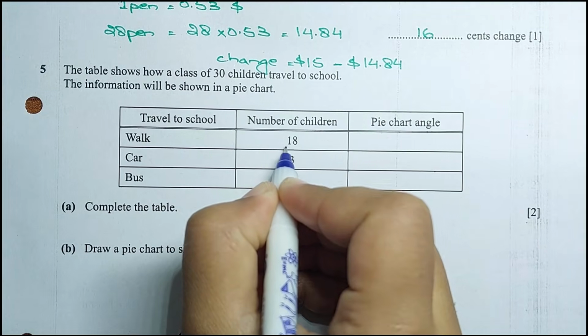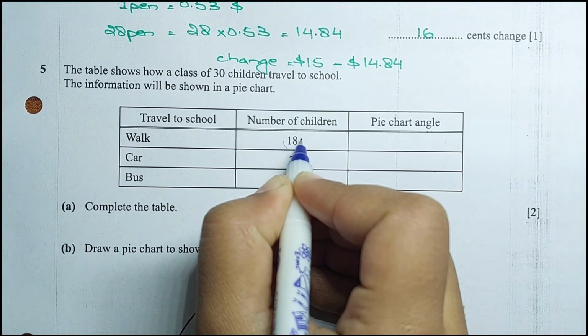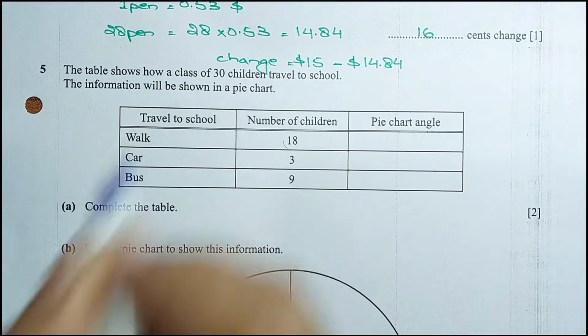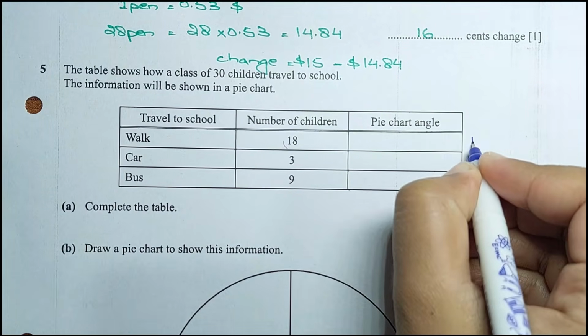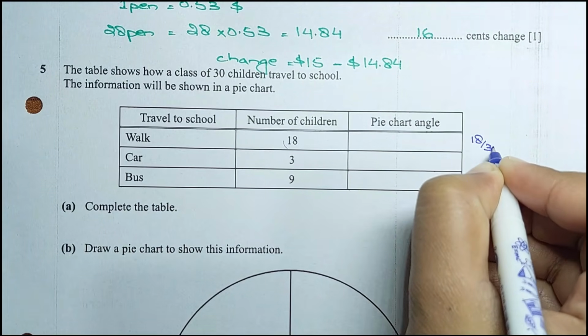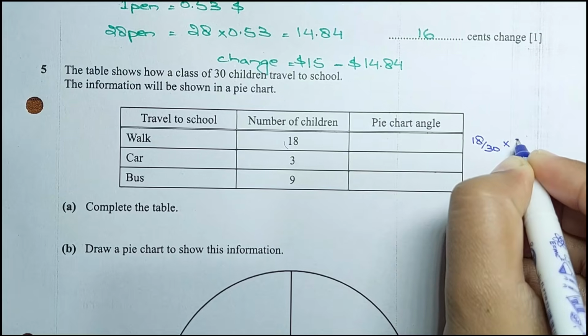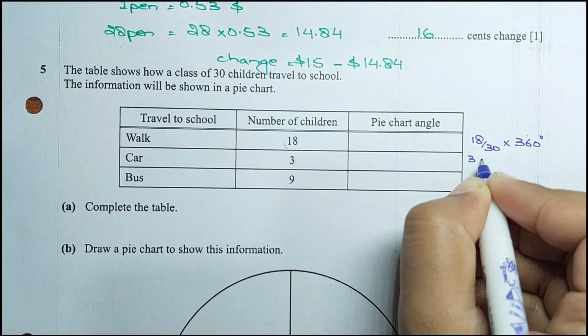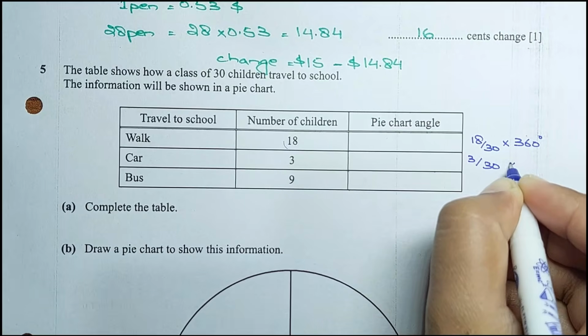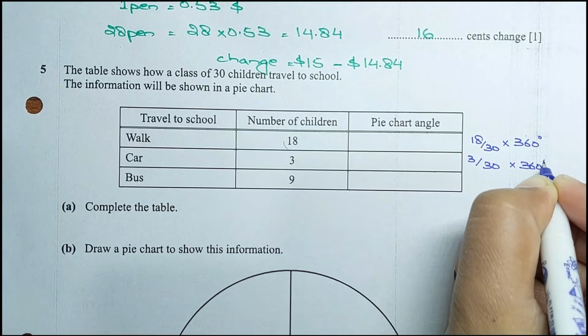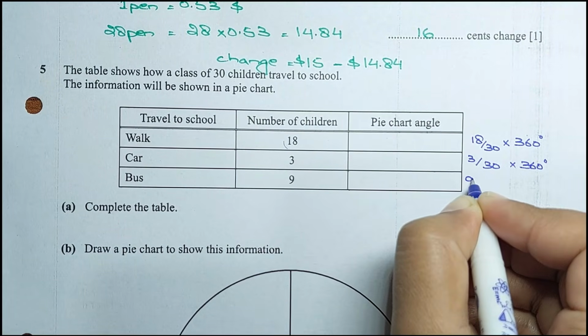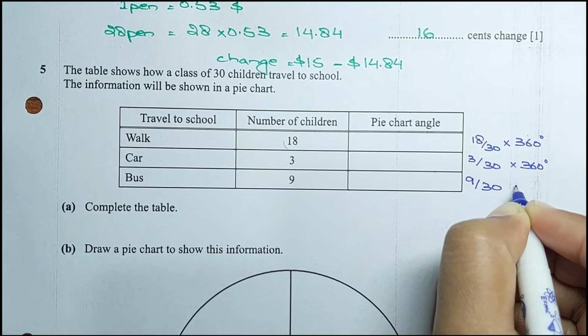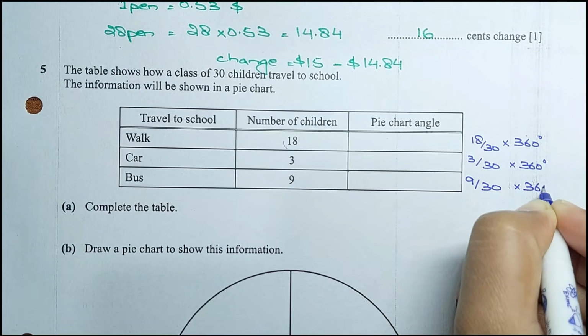So 18 students walk to school out of 30 students. So 18 out of 30 times the pie chart angle of 360 degrees. 3 students travel by car out of 30 students times 360 degrees. 9 students travel by bus out of 30 students times 360 degrees.